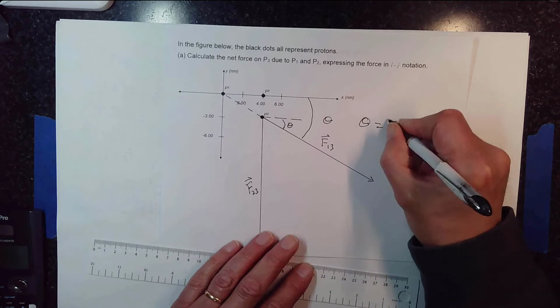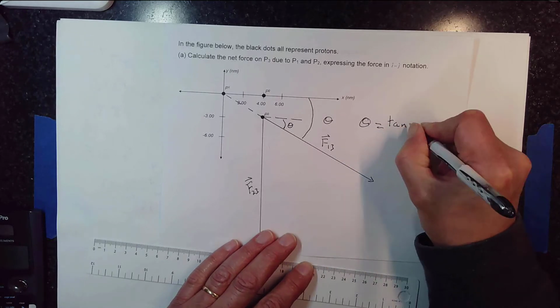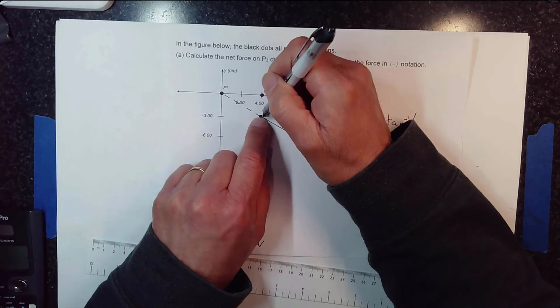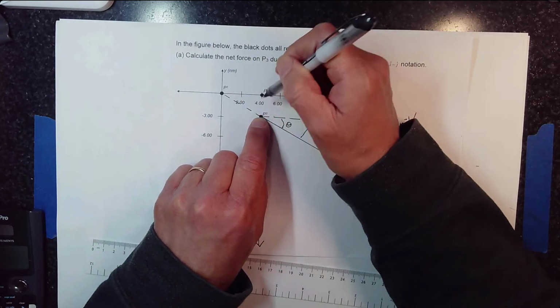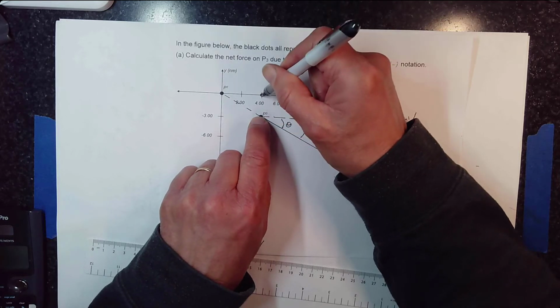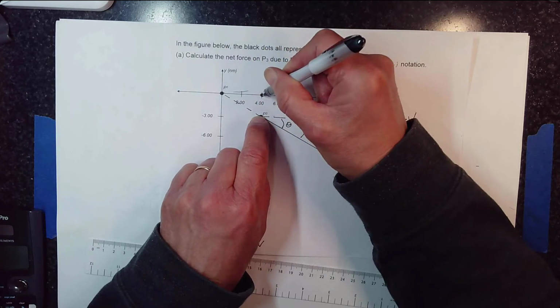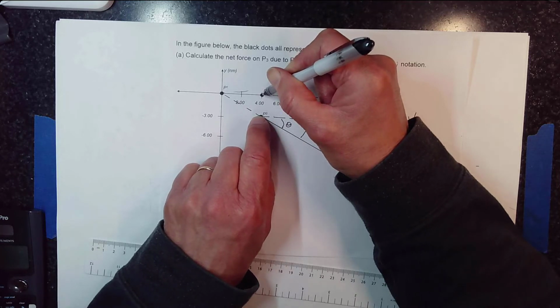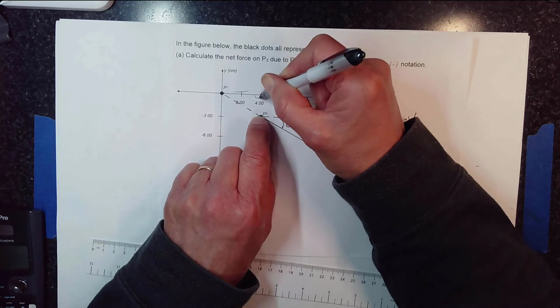Theta will equal the inverse tangent of, there's a little right triangle right here. This side here is 3.00. The horizontal side here is 4.00. And I think that makes it into a 3, 4, 5 right triangle.